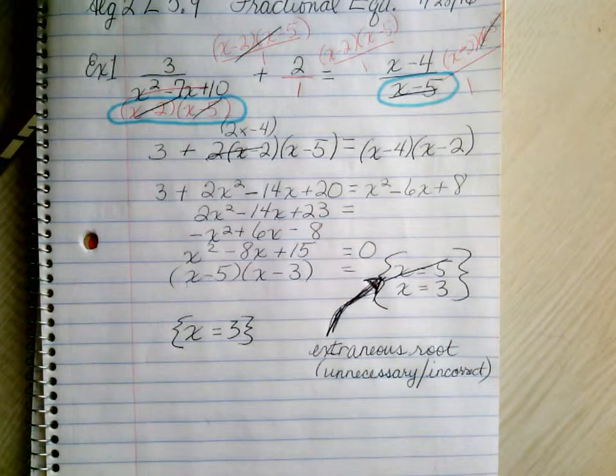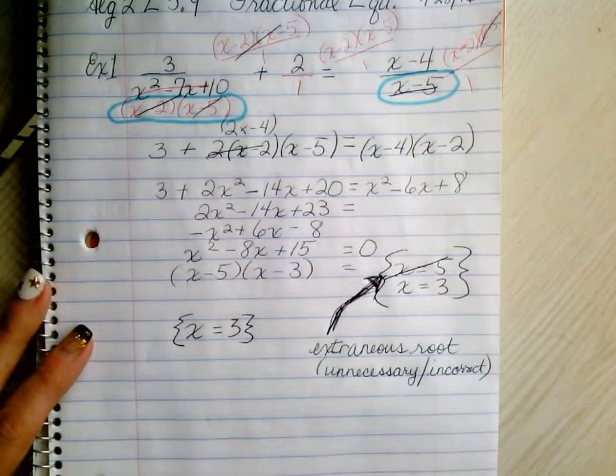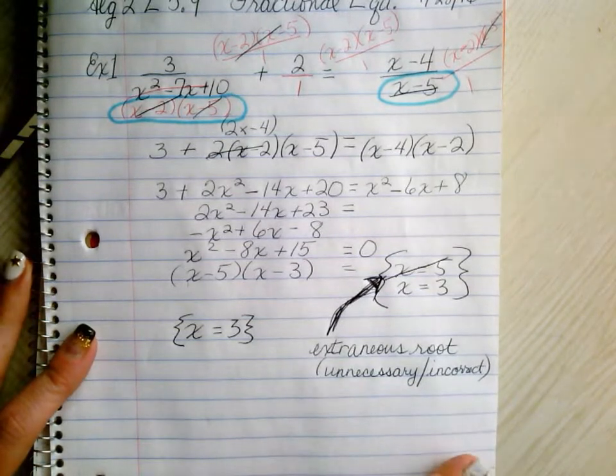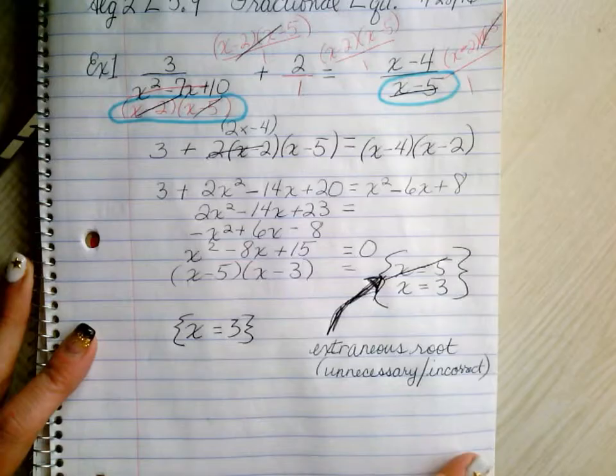Alright? How you guys feeling so far? Takes a lot of steps. That's the worst thing about this. Okay. The rest of these examples are in my book, so you won't have them in your book, so make sure you are copying these cleanly, okay?